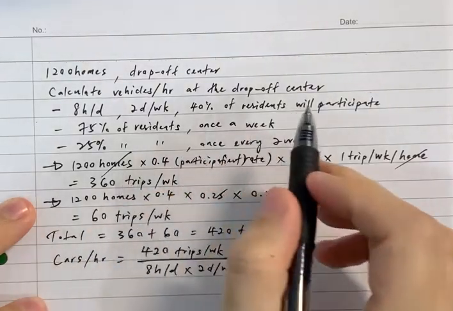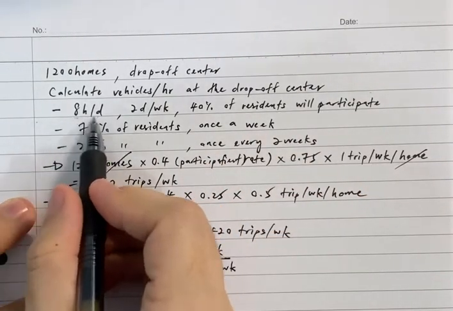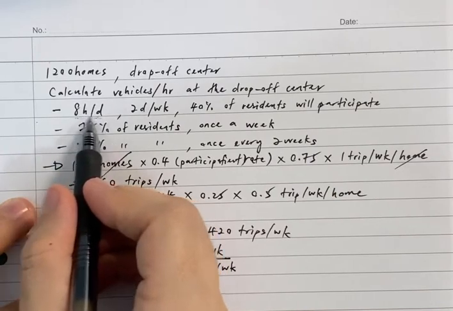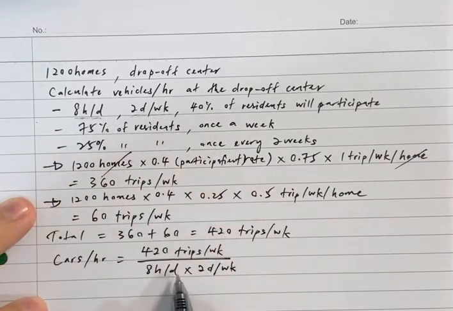How do I know? Because the drop-off center only operates 8 hours per day and only 2 days per week.